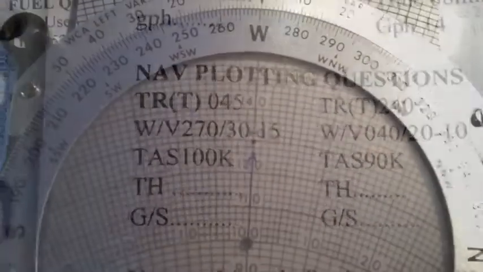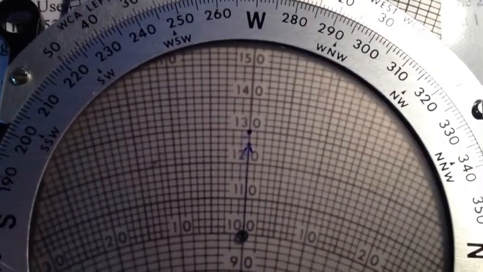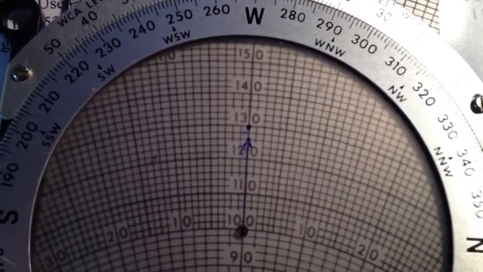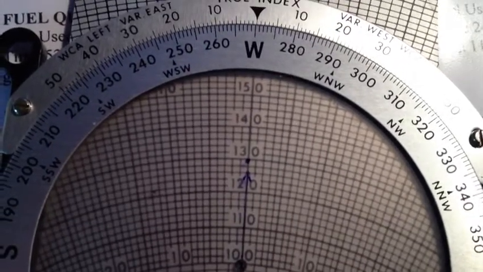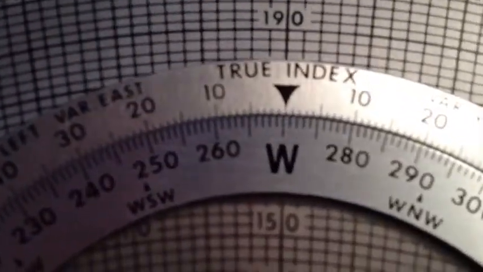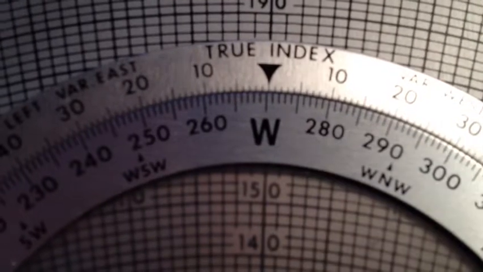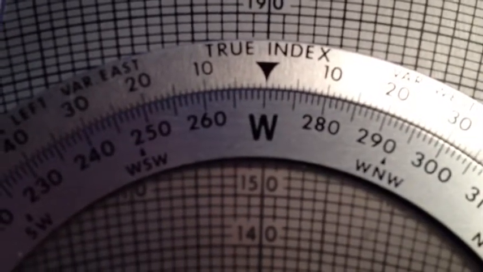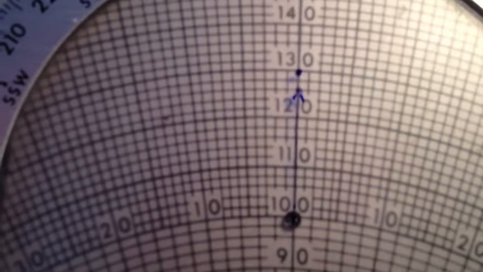So what true heading do we need to fly to make a track of 045 good, and what will our ground speed be? Okay, the first step in this problem is to put our wind vector and velocity into the wind side face of the E6B. So the first thing I'm going to do is set my wind vector, which is 270, underneath the true index. Just for reference purposes, I went ahead and slid the E6B down to 100. I have to plot up 30 knots.